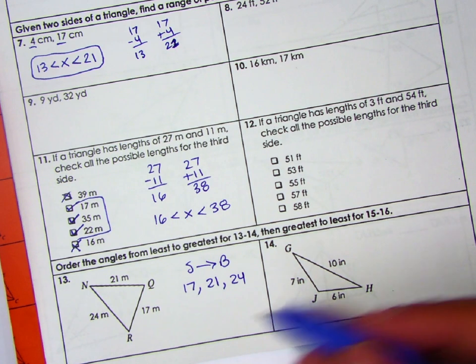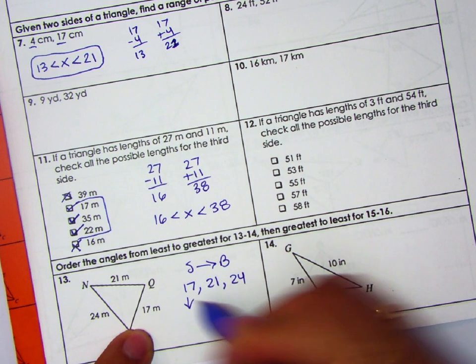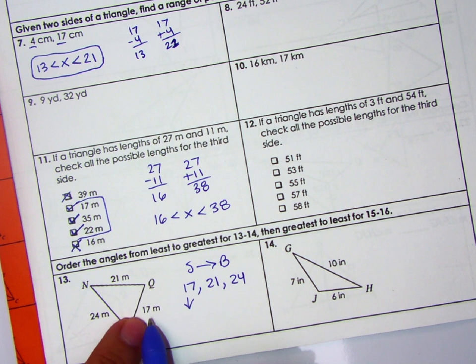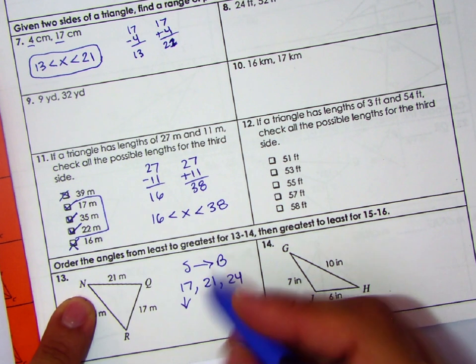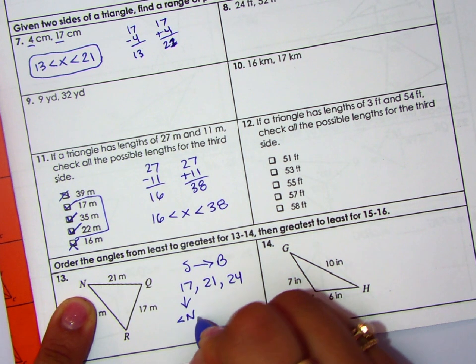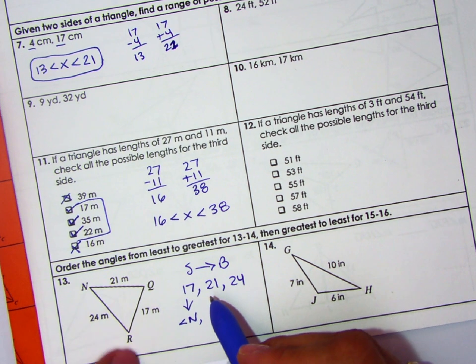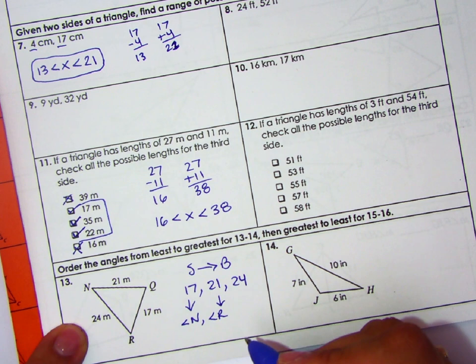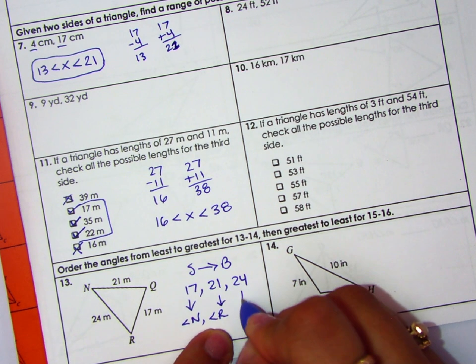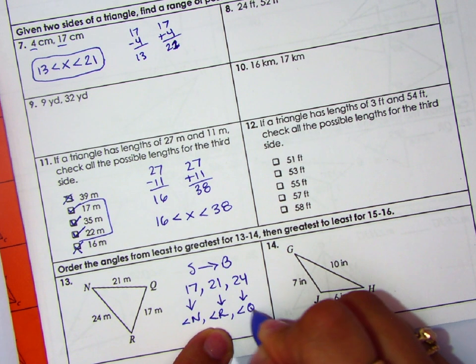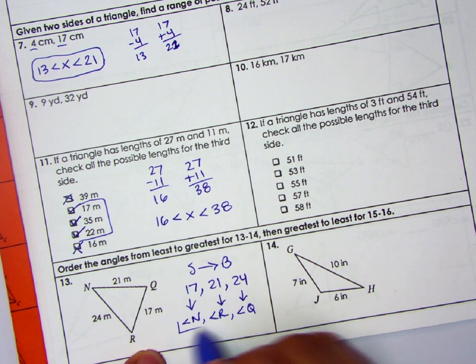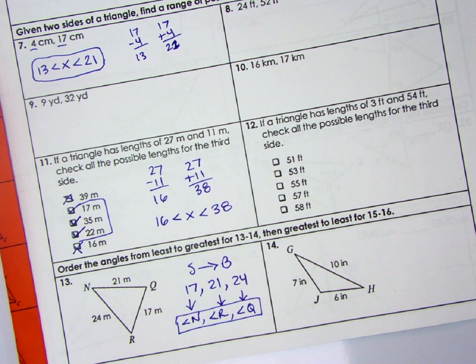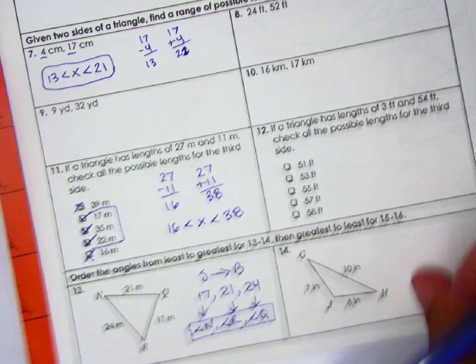Now let's look at the angles that each one creates or is across. 17 is across the N, so that's angle N. 21 is across R, so that's angle R. And 24 is across Q, so that would be angle Q. So to answer this question, this is the correct order of the angles from least to greatest.